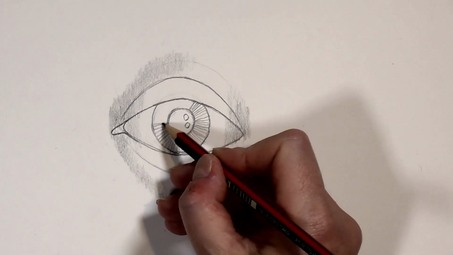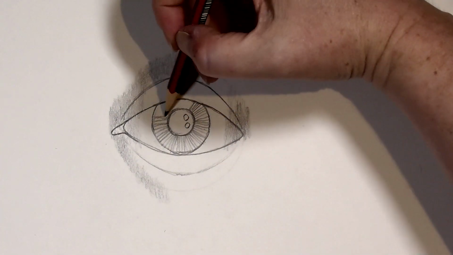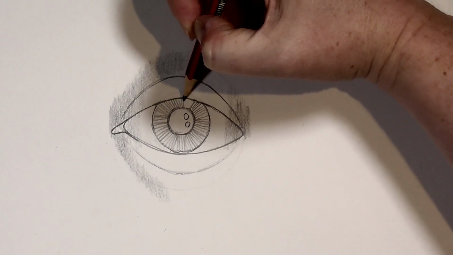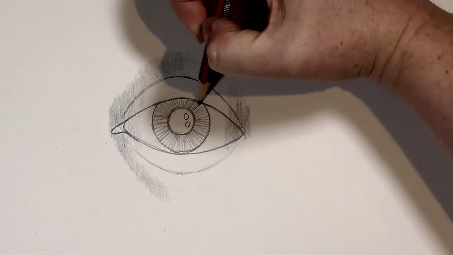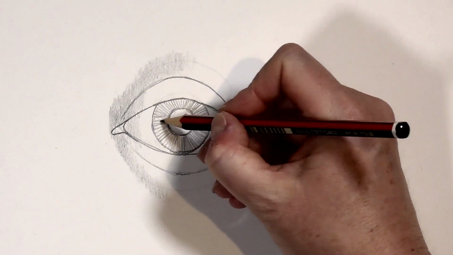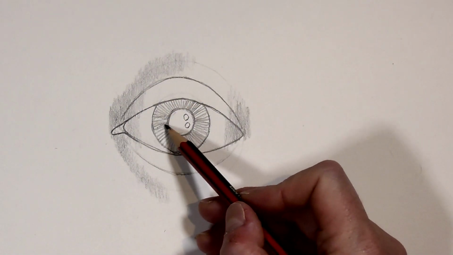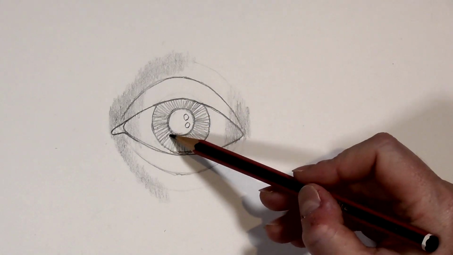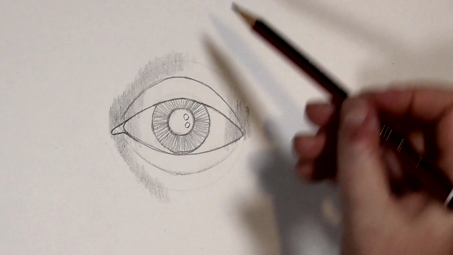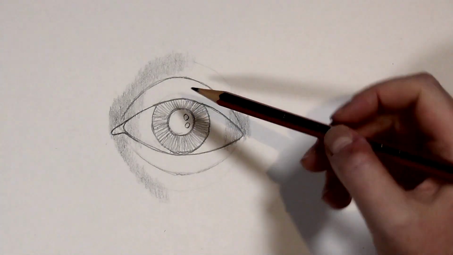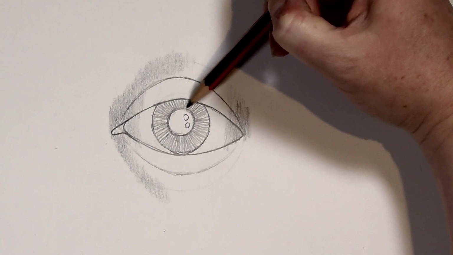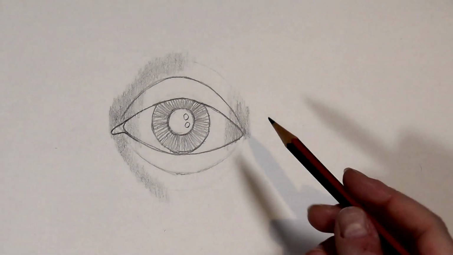So I'm going to make some marks fanning out to represent as best I can those bands of colour in the iris. I'm just doing it roughly, because these bands are going to be quite important as we come to the finish of the drawing.